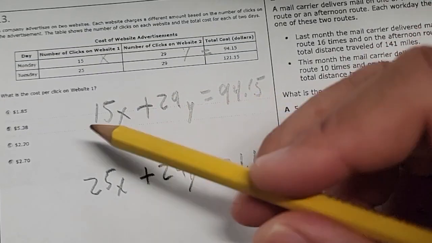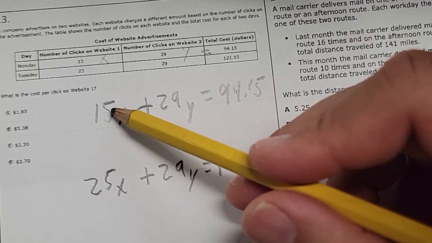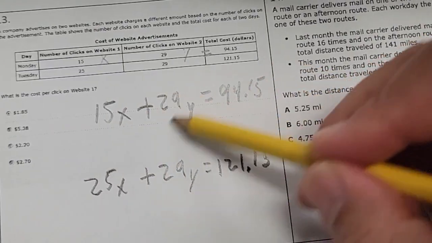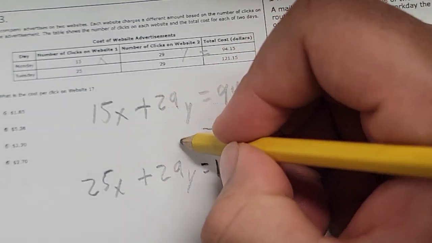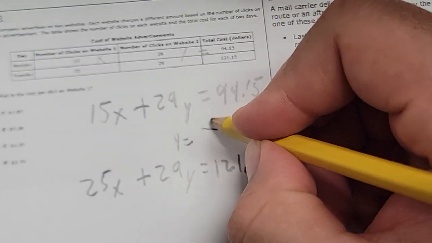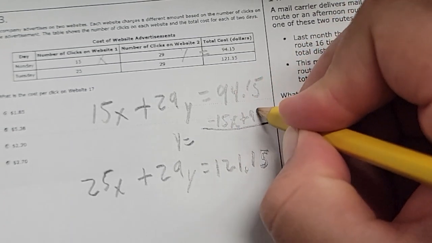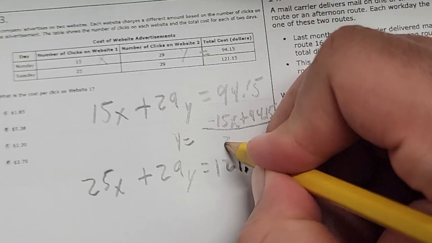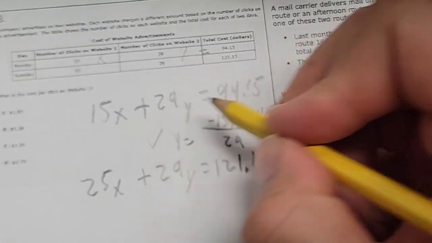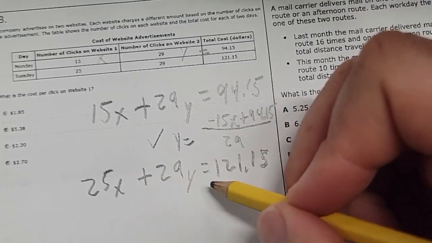So I need to do the kick and divide, all right? Remember my pattern. The pattern is the opposite of the X number divided by the Y number. So make a big fraction. Y equals negative 15X plus $94.15. And then I divide by this 29. Check, that's ready for decimals. Do the same thing here to put it in decimals.